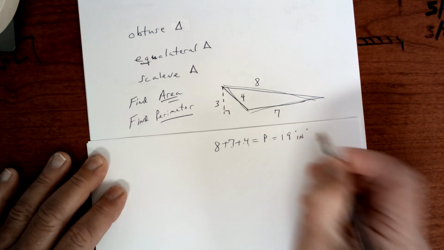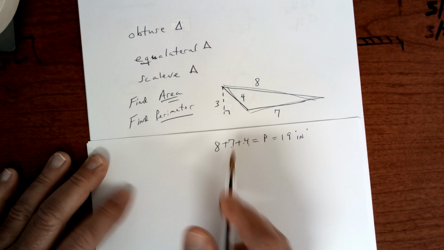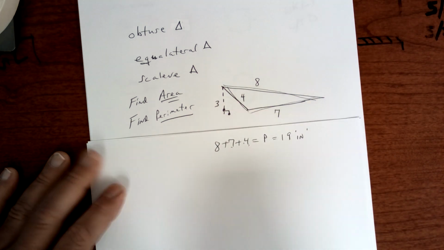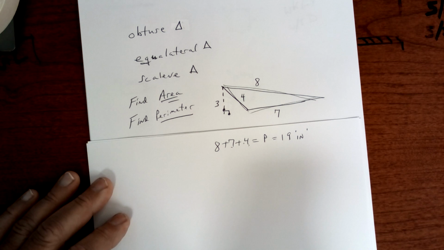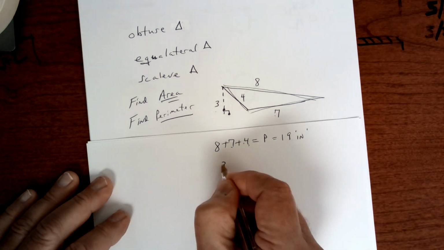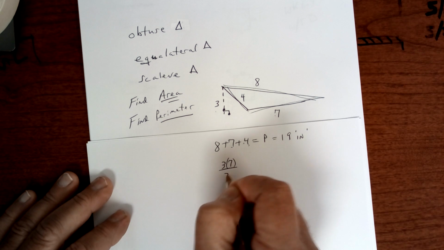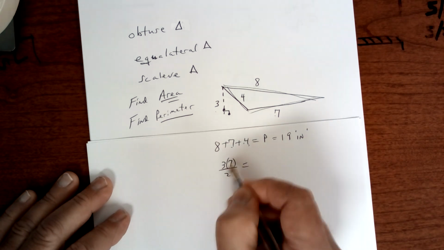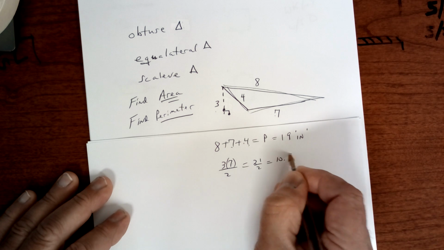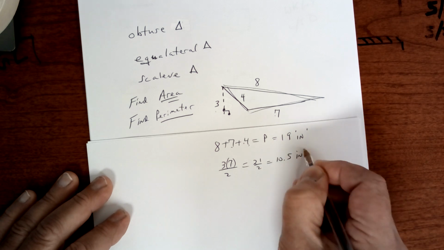This one says find the area. Remember I said put dots on here. Some of you did it, and if you didn't, I want you to do it. So it's base and height, so it's going to be 3 times 7 divided by 2. So that's 21 divided by 2 is 10.5, and that's going to be square inches. So area is square.